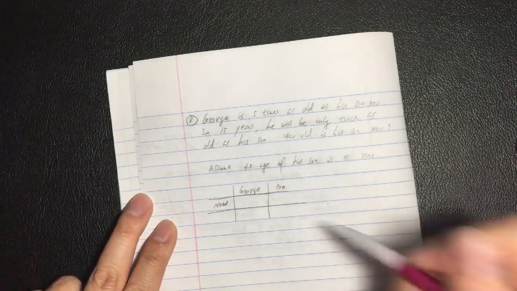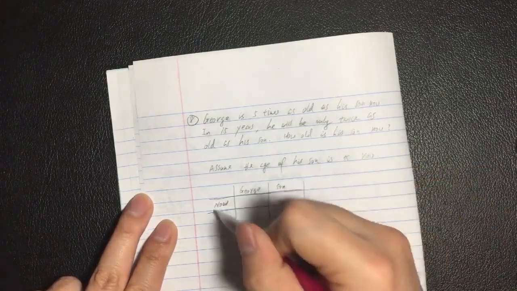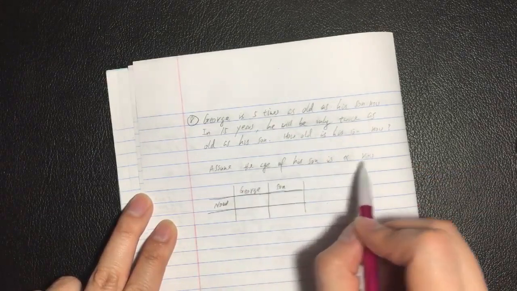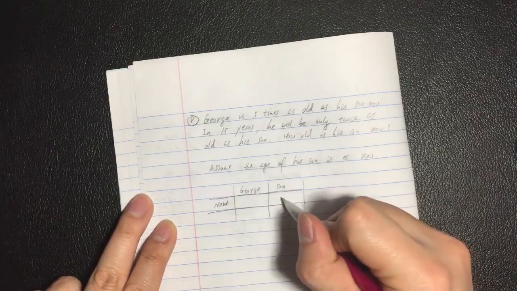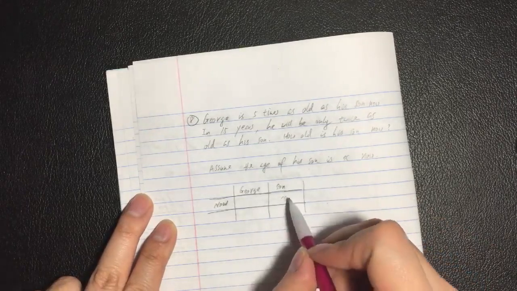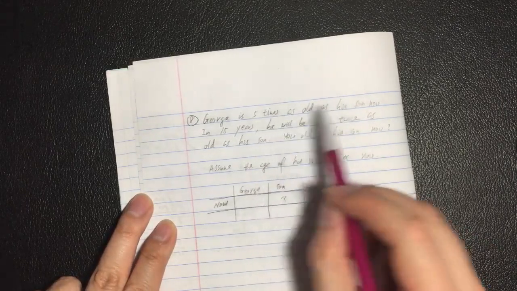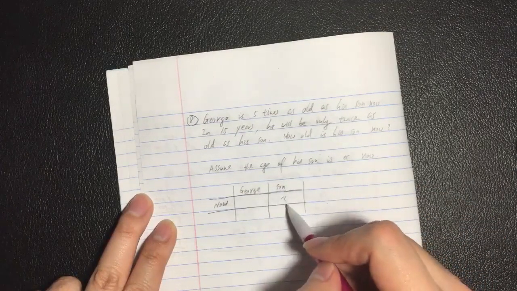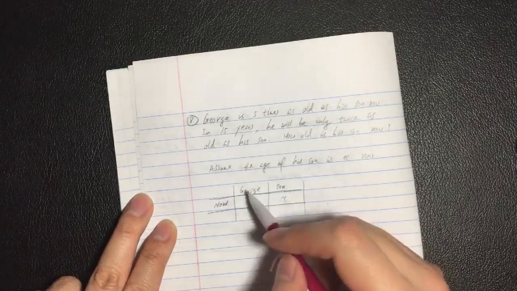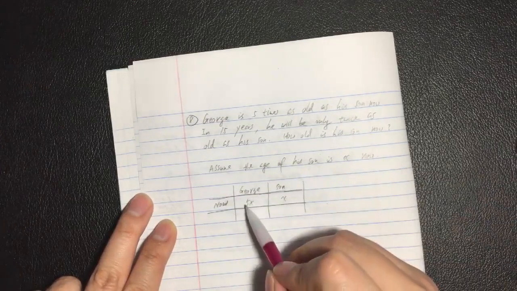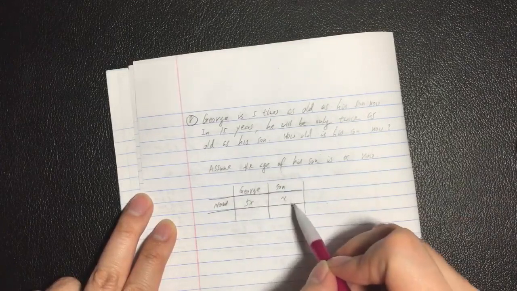Right now, George is 5 times as old as his son. So we assume the age of his son is X right now. That means if the age of his son is X, the age of George will be 5X.